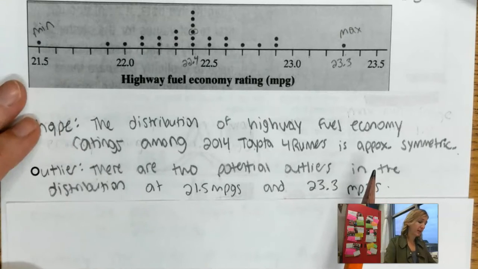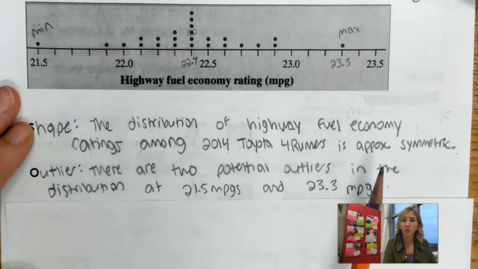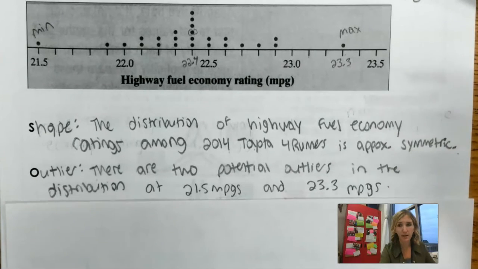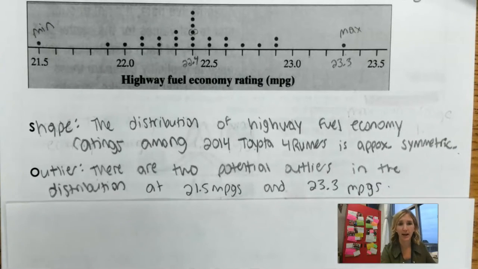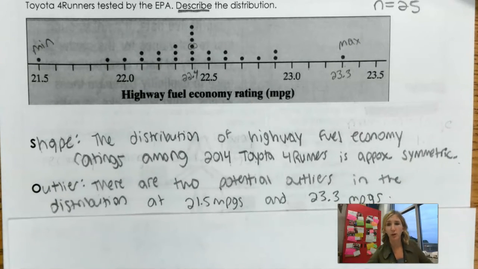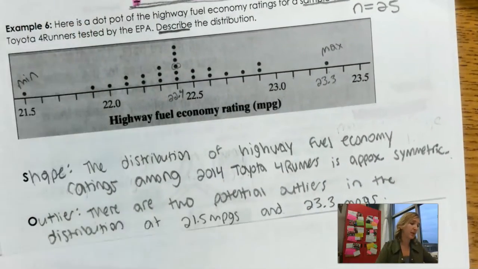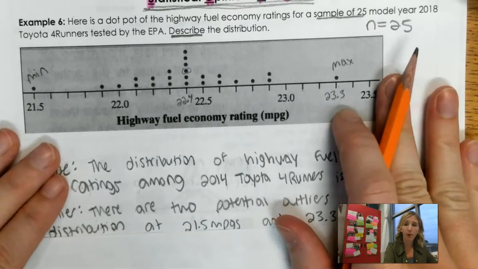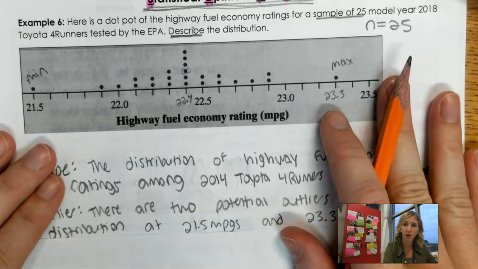All right, next up is C. C stands for center. The two statistics that we can use for the center are mean and median. Hopefully you know how to calculate the mean and the median. If not, we're going to go over that in the next packet. But for right now, the median is easier to count in this distribution because with the mean, I'd have to add all the numbers up and divide by 25. Here, I know my distribution has 25 values, so my middle number has to be the 13th number. That's going to be the number right in the middle of the distribution.